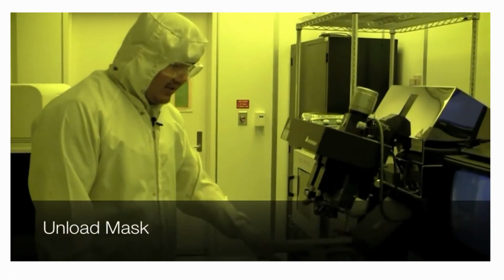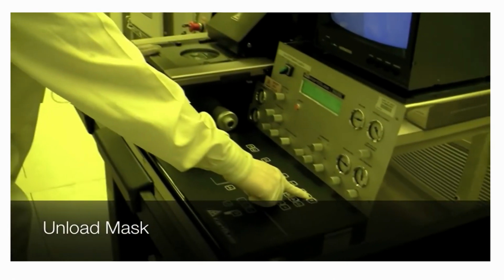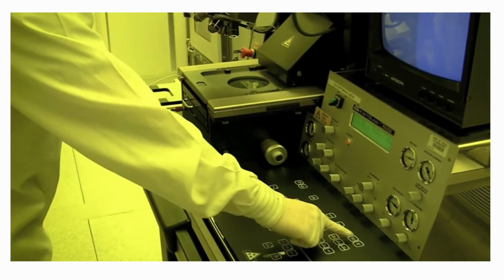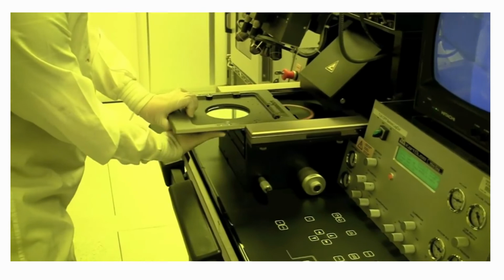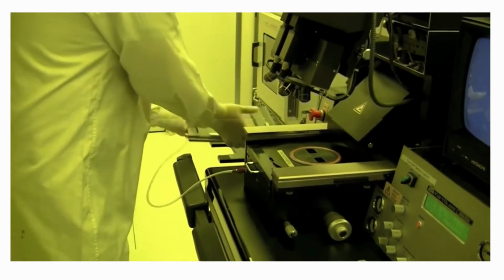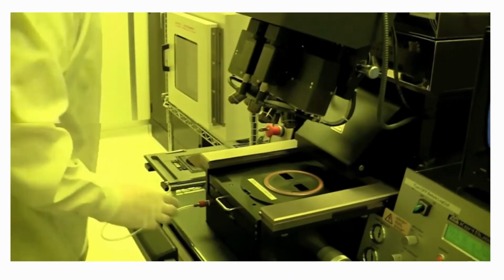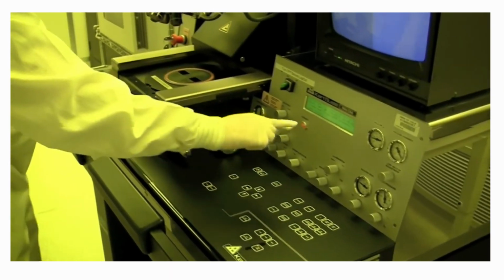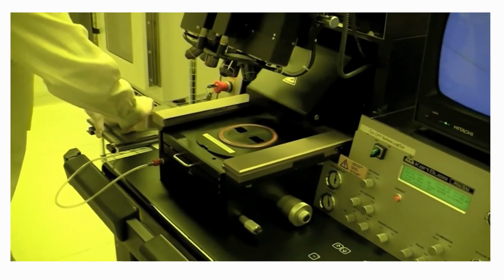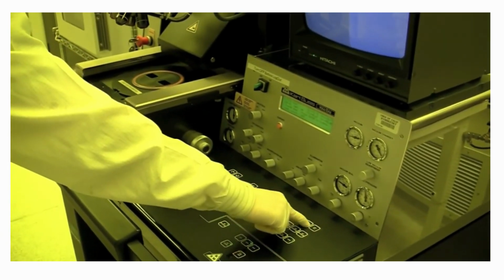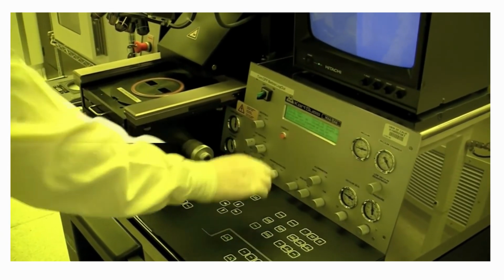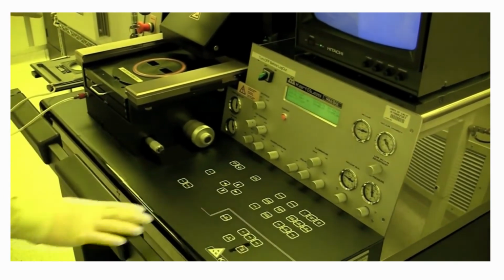If we want to unload a mask, we press the change mask. It's pretty similar to loading it. It's a reverse process. You would press change mask. You would take your substrate out. You would hit the enter button to remove the vacuum. And then you would take your mask out. You would press the change mask button again. And it would say confirm with enter, as you know the mask is there.